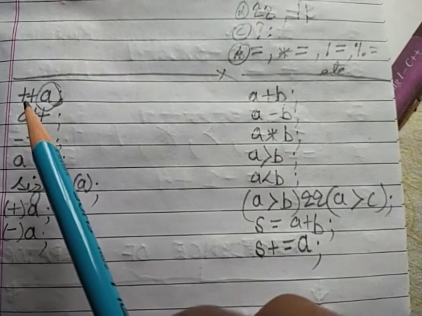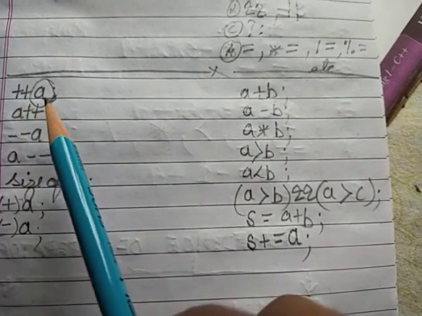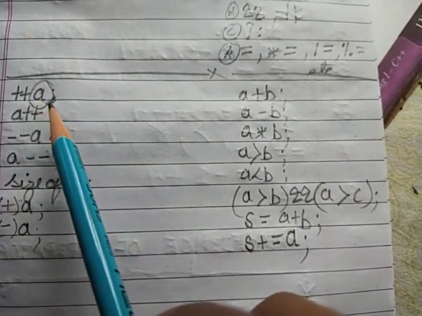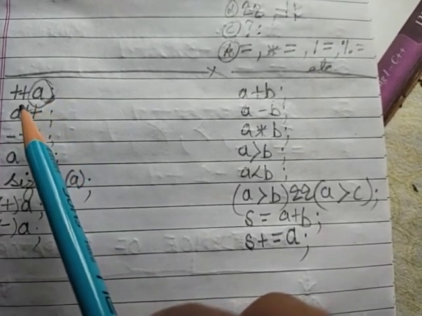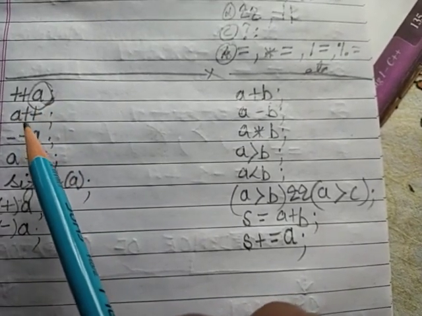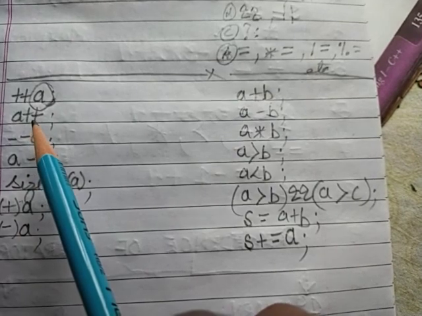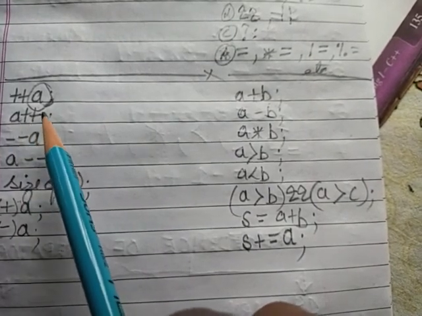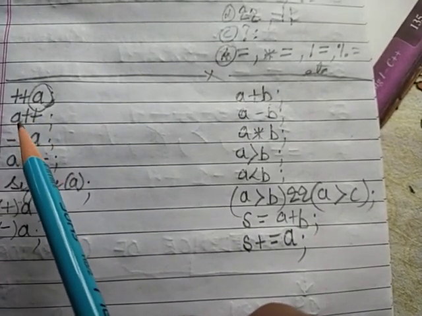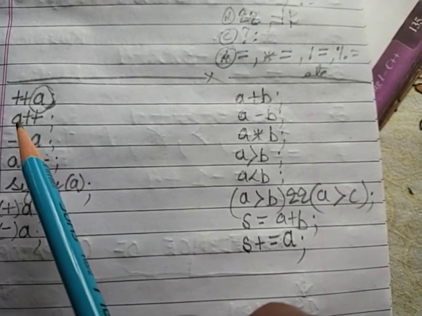This ++ is an increment operator. It acts only on one single variable a. The next one is a++, that is post increment. Again, this operator acts only on one single operand, that is a.